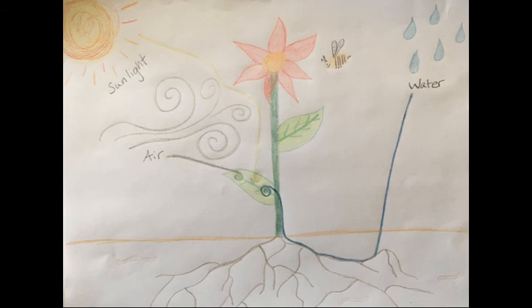All right, let's add our final step to our diagram. We need to show that the leaf has the job of taking in the air. So using any color you want, draw a line from your air label that goes into the same leaf as the rest of the ingredients.